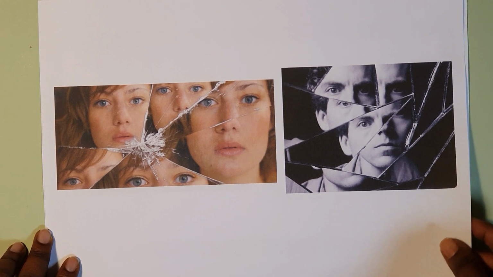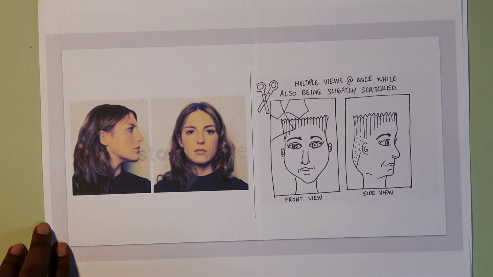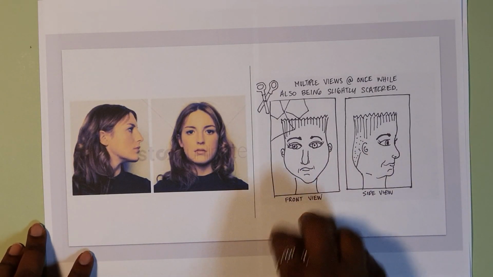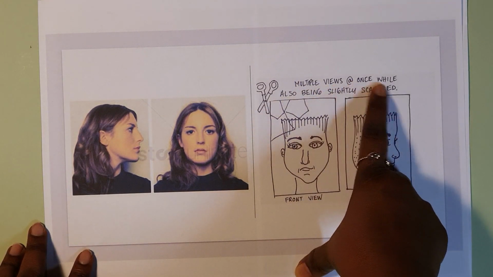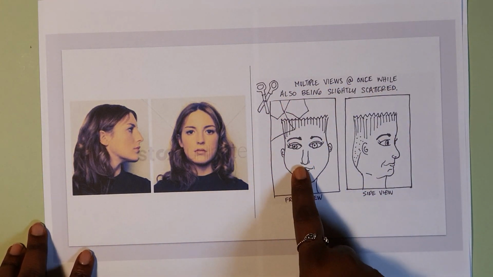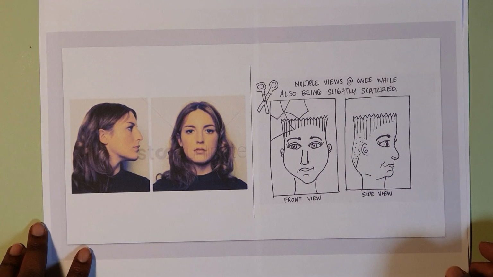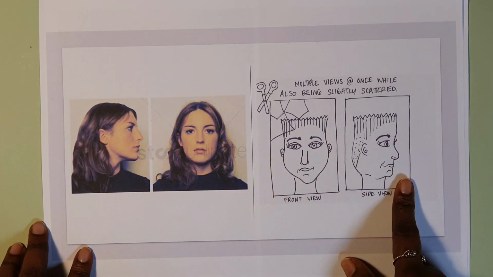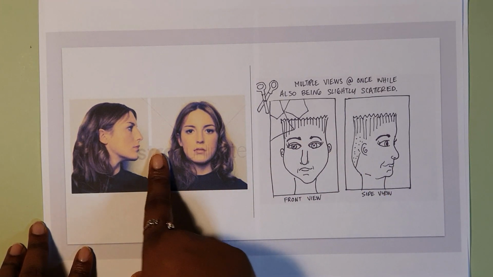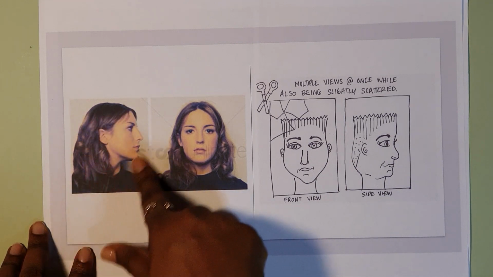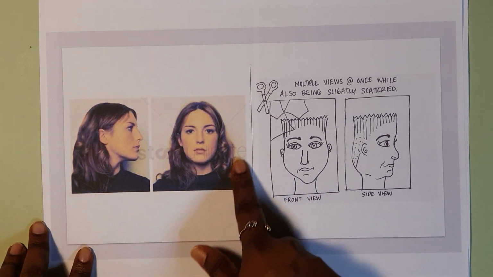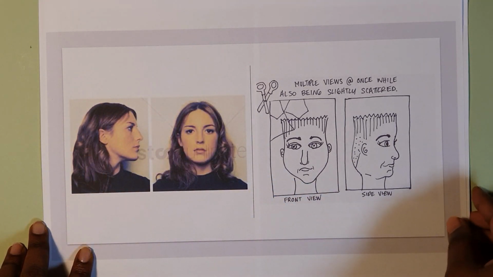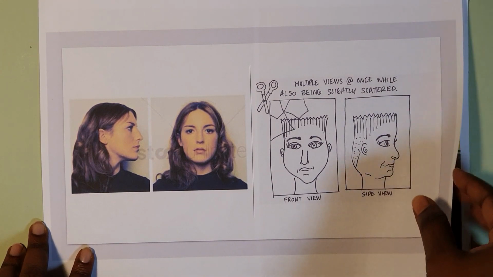Alright, I'm going to move on to the next one. Now this one is multiple views all at once, and then it has a slightly shattered image. Later I'm going to draw this and show you what I'm talking about. But meanwhile, look at this. This lady is looking to her side. This is the same lady but looking forward. Now I'm going to show you what I mean later.